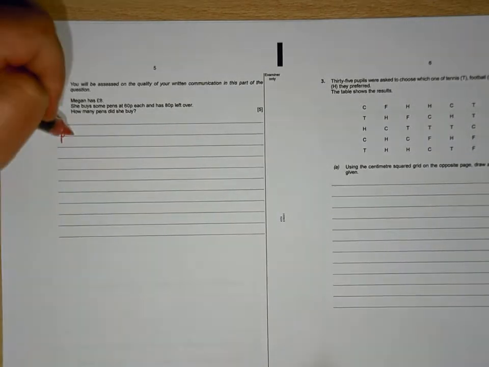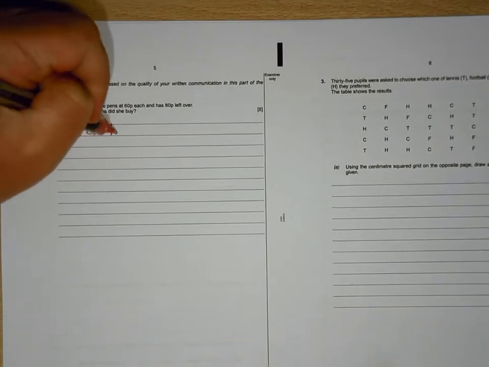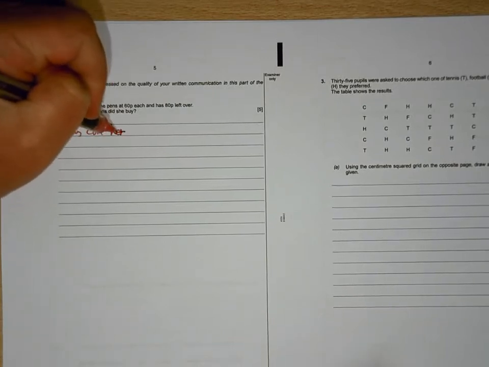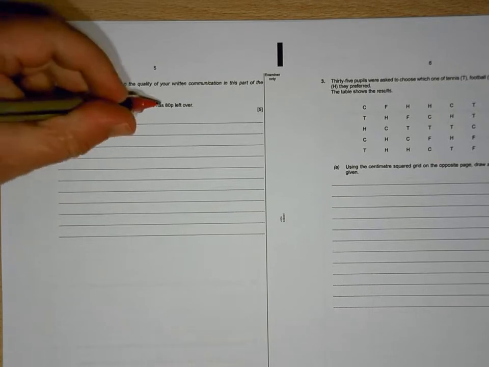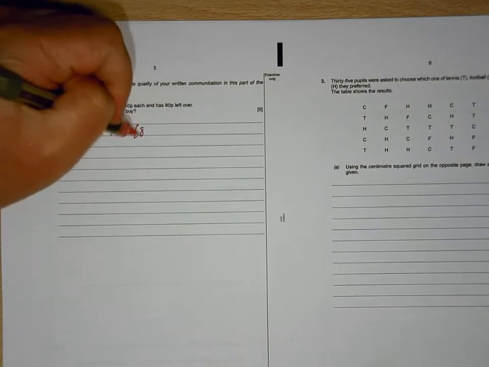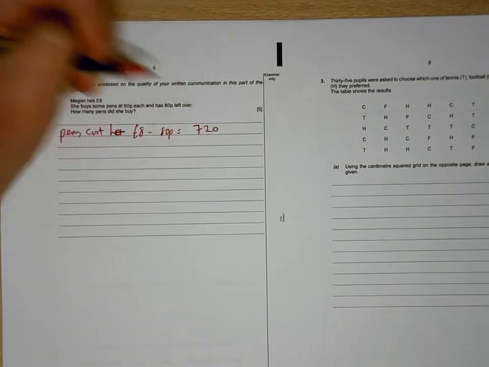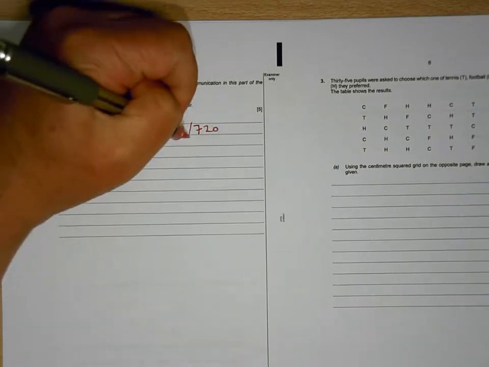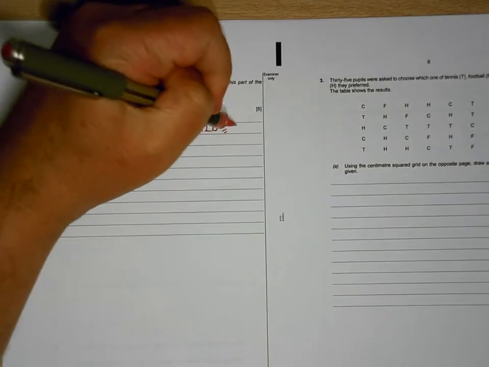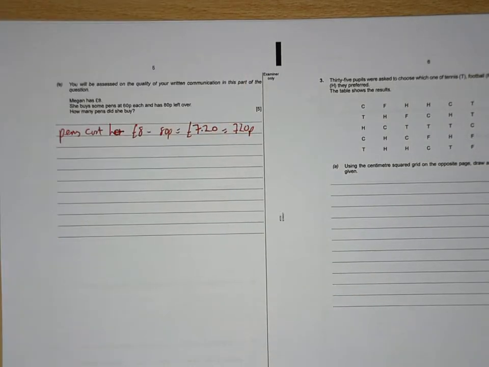So the pens cost her £7.20. £8 less 80p is 7.20, which is 720 pence.